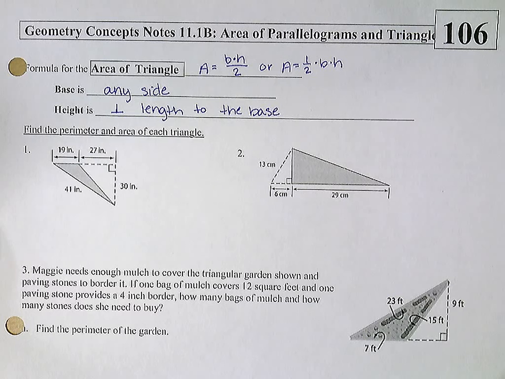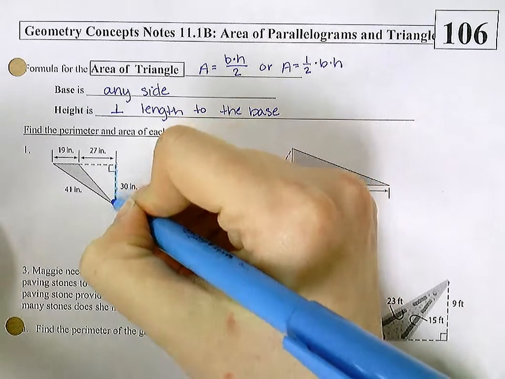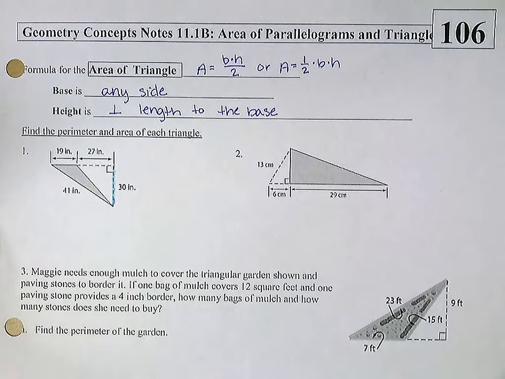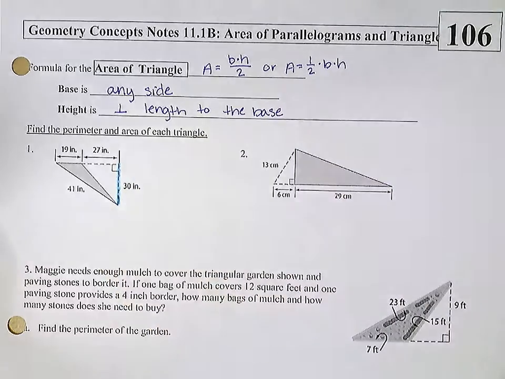So we are going to do some examples. So in numbers 1 and 2, we want to find the perimeter and the area of each triangle just like we did yesterday. So first thing that I'm going to do is locate my height and my base. So your height, again, is that perpendicular line. So that's what you want to look for. In this first triangle, my height is going to be this line here of 30 inches. Okay, so this one is your height.